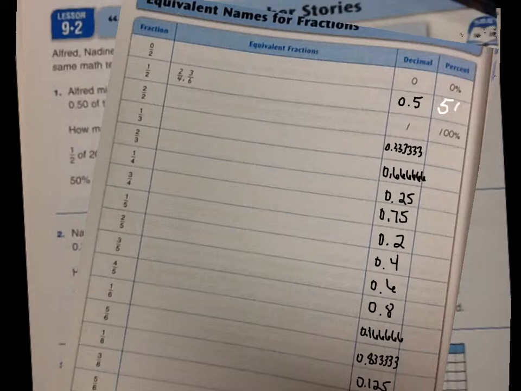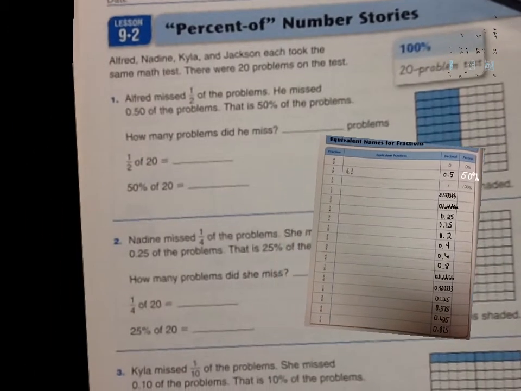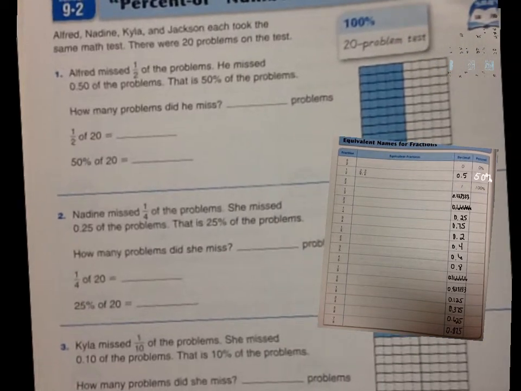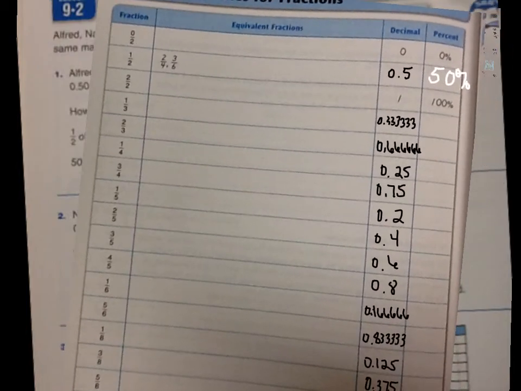Everybody should go ahead and do this now. For problem number 2, it says Nadine missed 1/4 of the problems, and it says that is 25% of the problems. So I can then go ahead and write 25% for the fraction 1/4, and you should be doing the same.